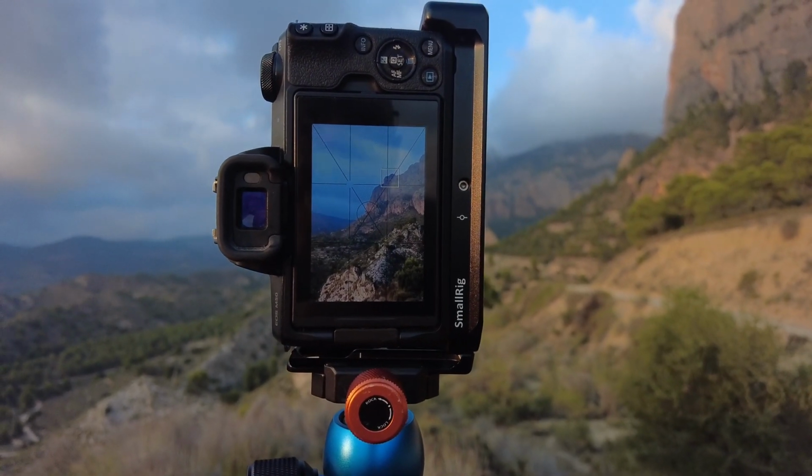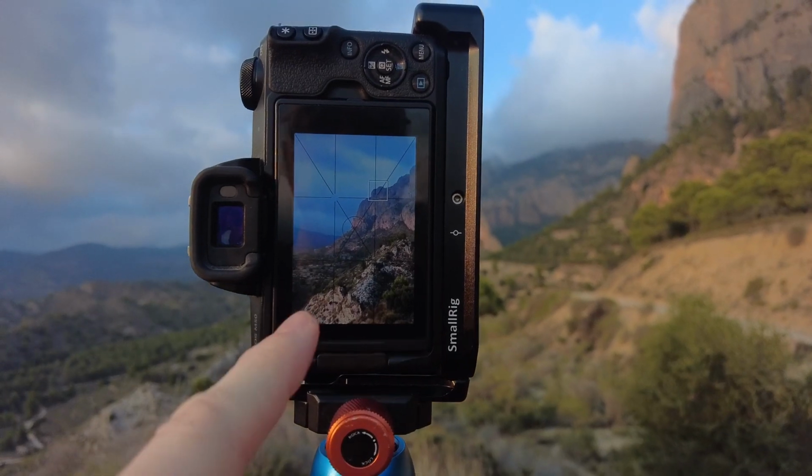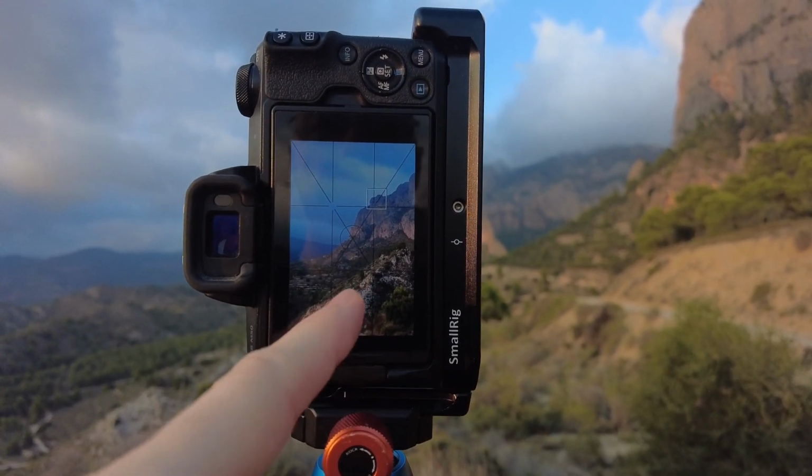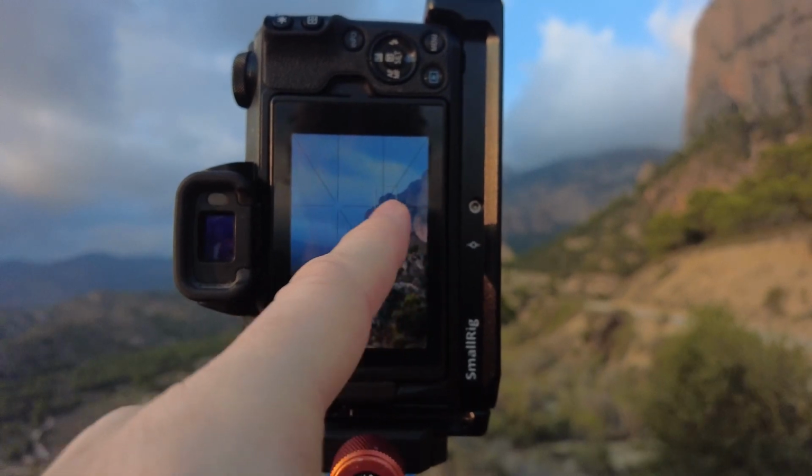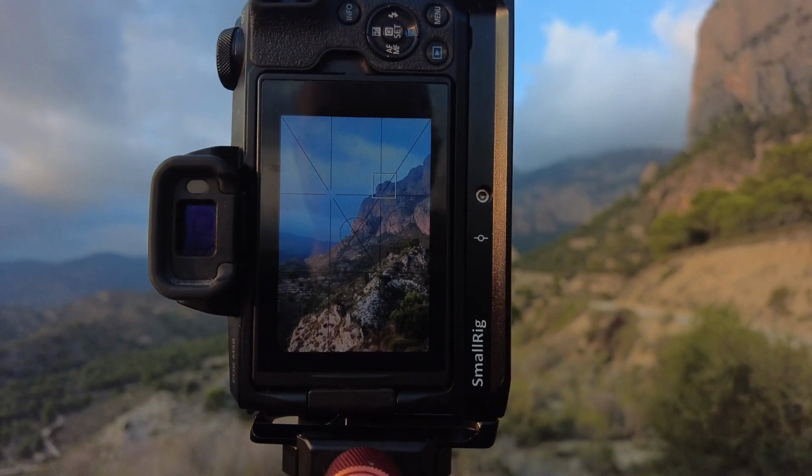Back to telephoto, and look at that, we've got some nice side lighting hitting the rocks coming in here at an angle across, a glow on the mountain and some nice moody cloud. That looks pretty good to me.